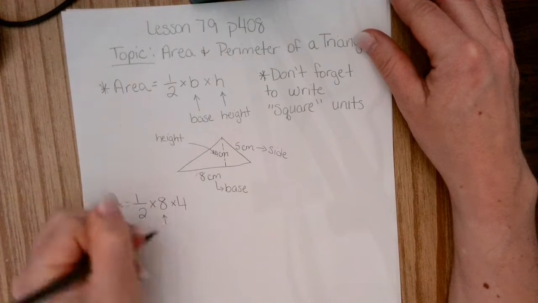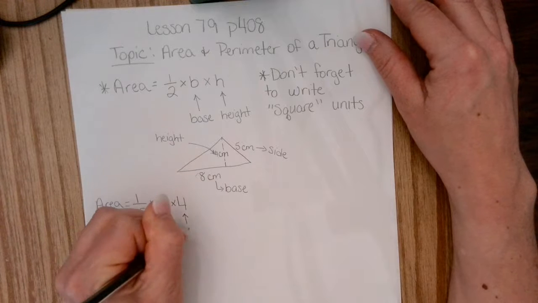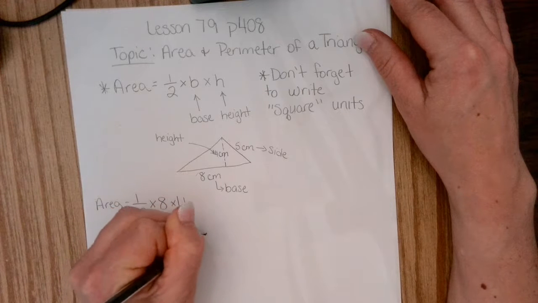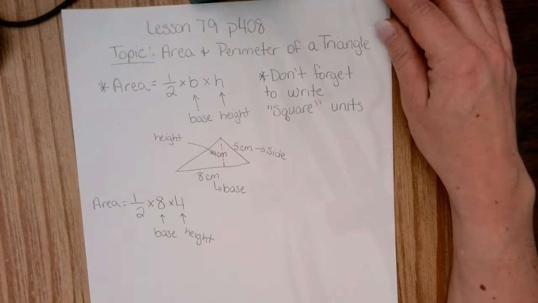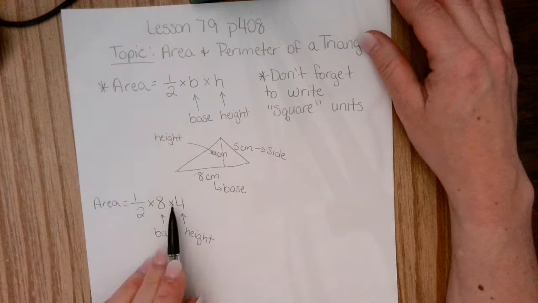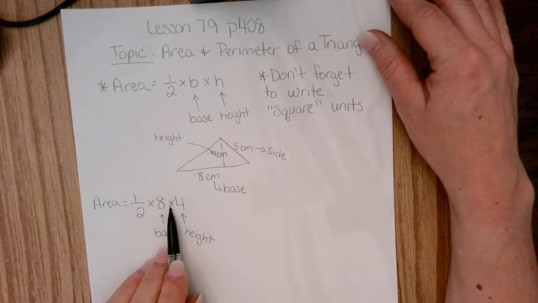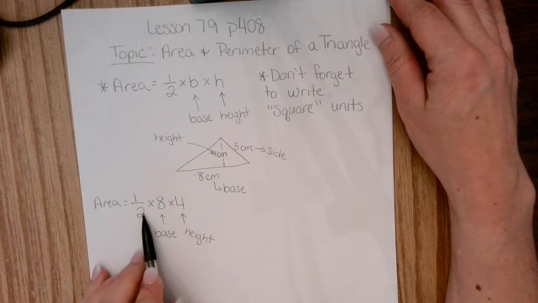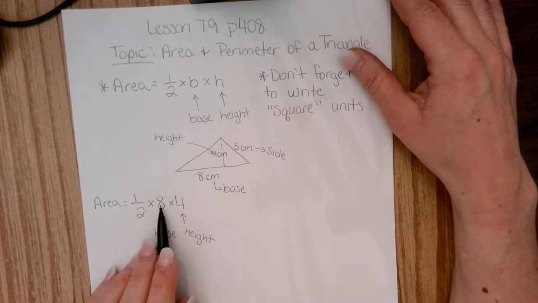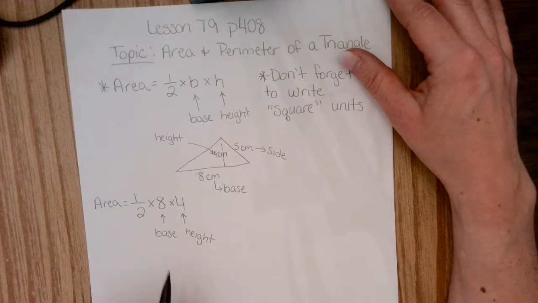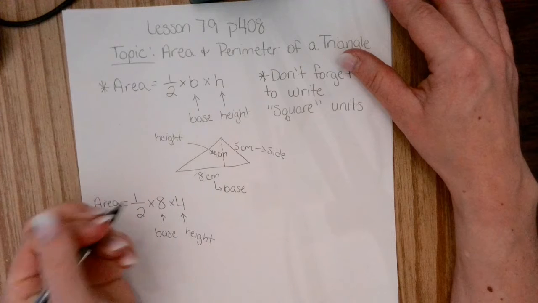So that's our base, and that's our height. Now what I would suggest doing is multiplying the 2 whole numbers first and then multiplying that answer by 1/2, or you can think of it as you're dividing it by 2. So 8 times 4 would be 32.